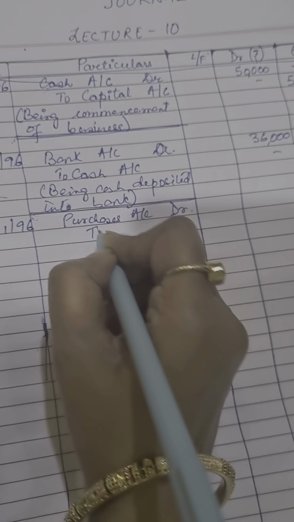Okay, let's go to the next one, that is January 2nd, paid into bank 36,000. It means this person, whoever is the owner, went to the bank and deposited 36,000. When we go to the bank, it is debit the receiver. Bank is receiving the money, so bank account debit. And credit what goes out? What is going out? Cash. So you'll write to cash account.